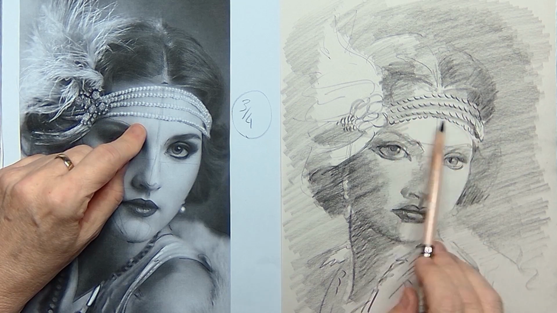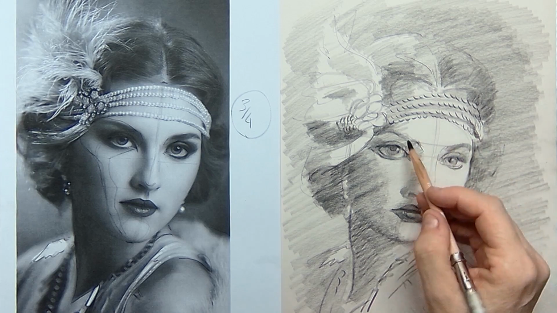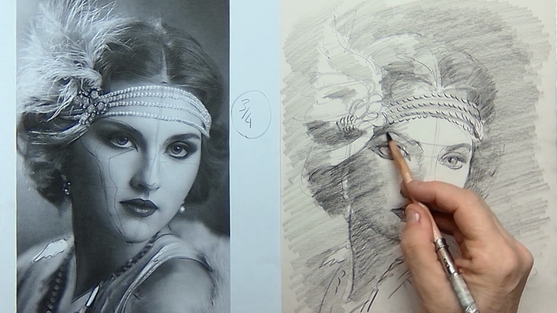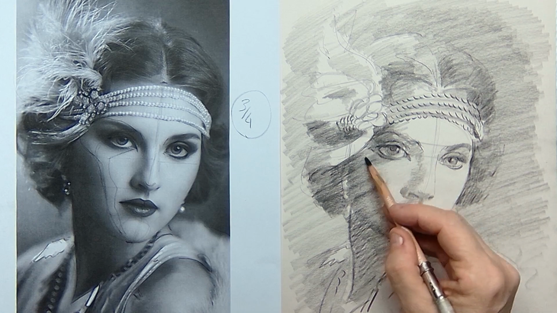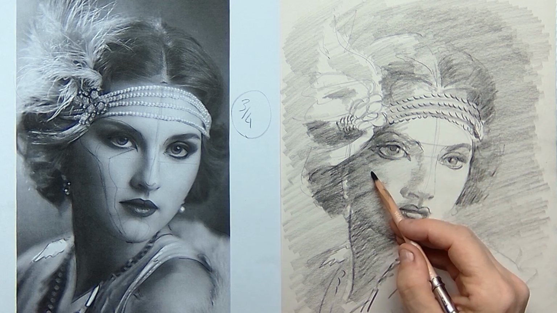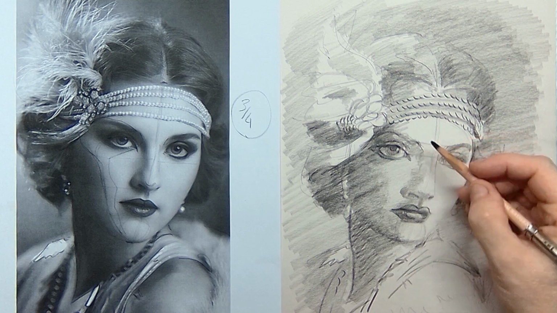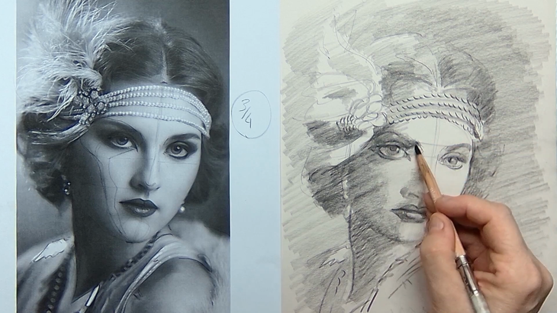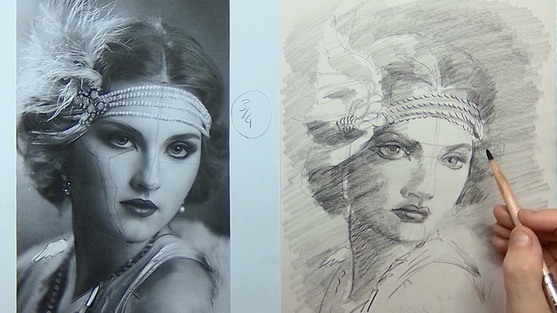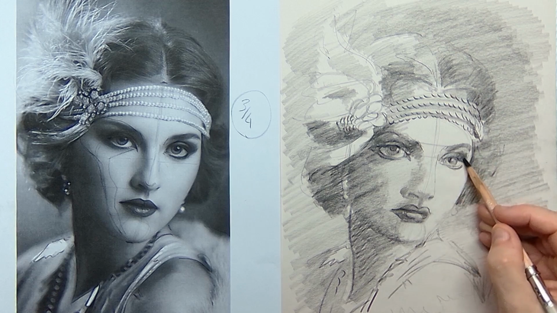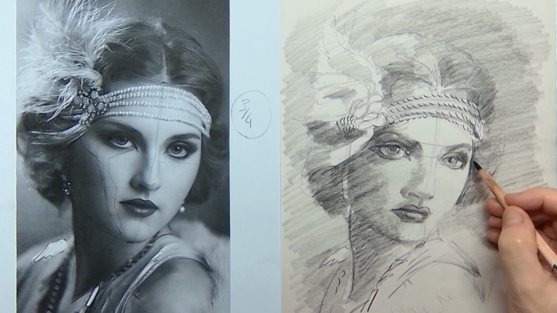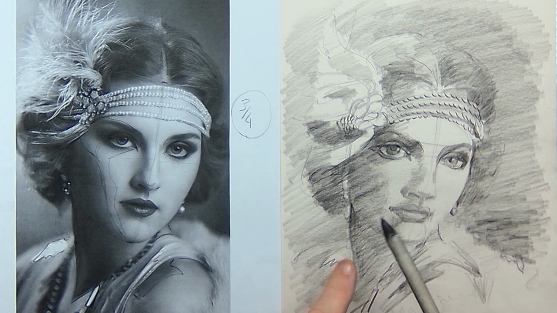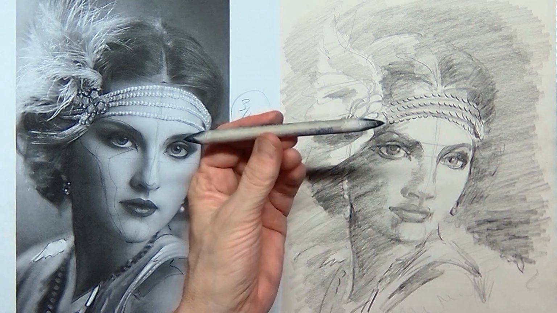In between the pearls there are shadows too, a little bit of course, but the eyes lie deep inside the skull with a lot of shadow and a lot of eyeshadow and heavy makeup. So we can really make those eyes pop with an extra layer of charcoal pigments.